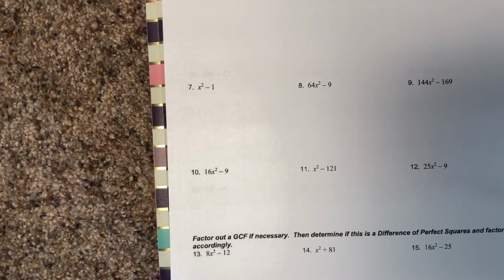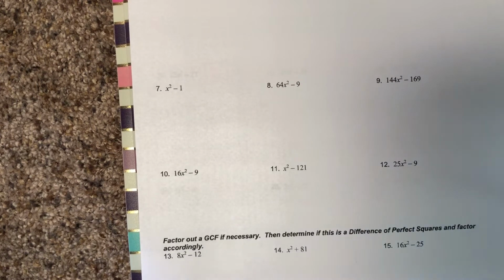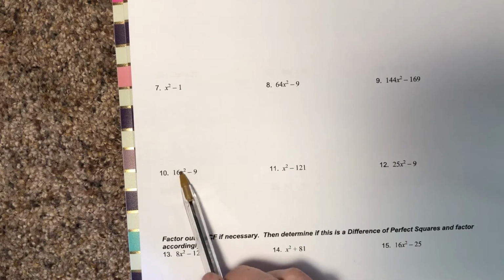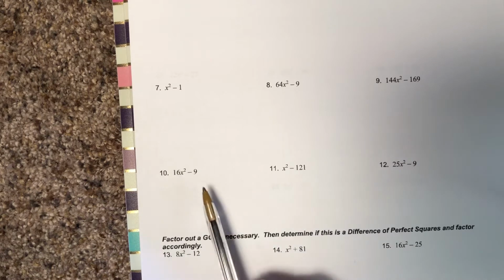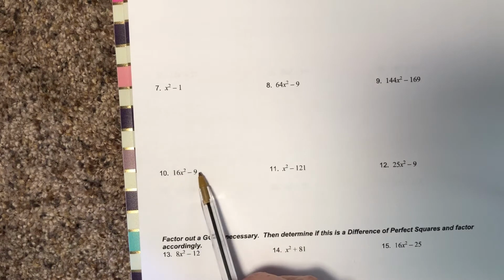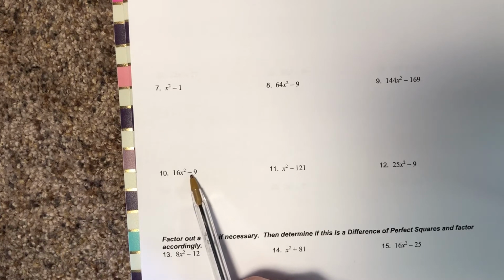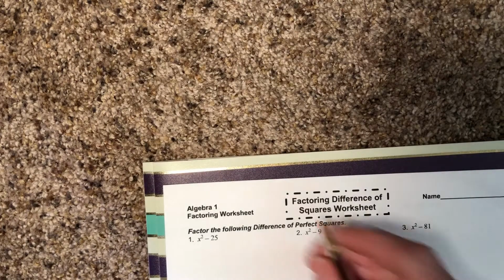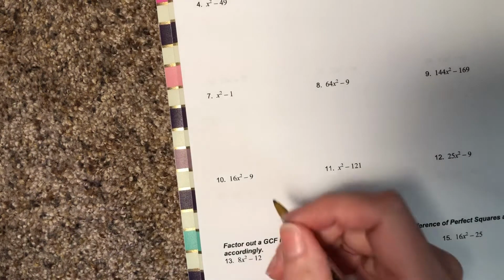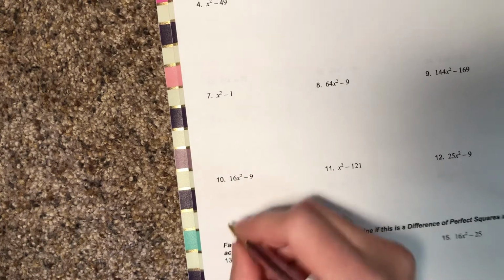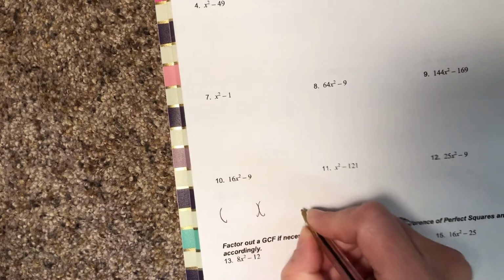I'm gonna do 10 and 11 on the first side. Now, notice here that each of these polynomials has two terms, and each of the terms has a nice square root. That means they're perfect squares. So this is really the difference between two squares. Difference means subtraction. So I'm gonna put 2 here, right? 2 squares.